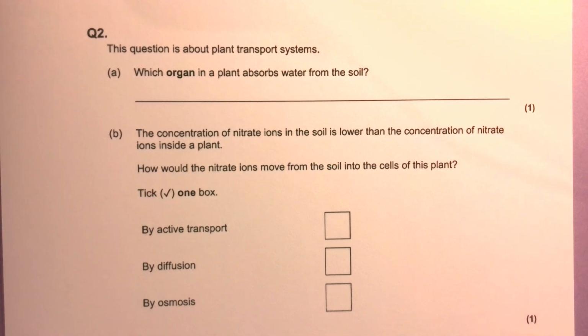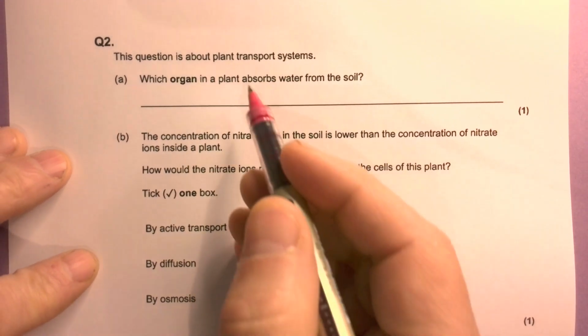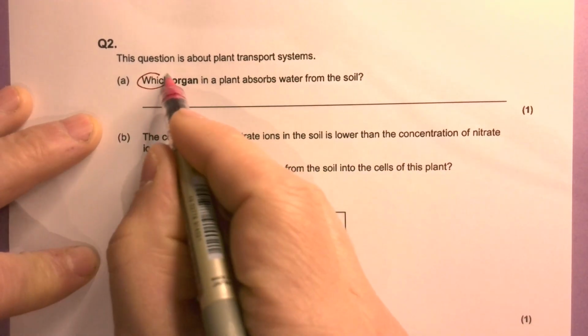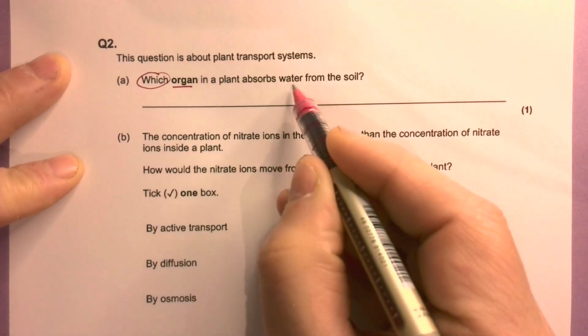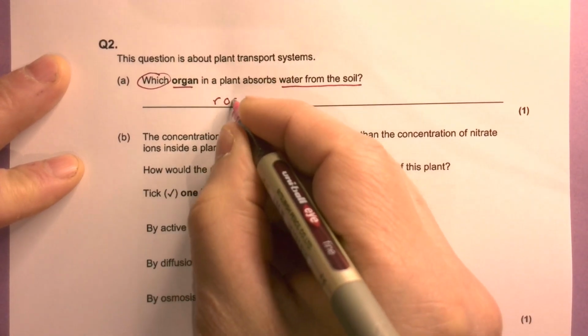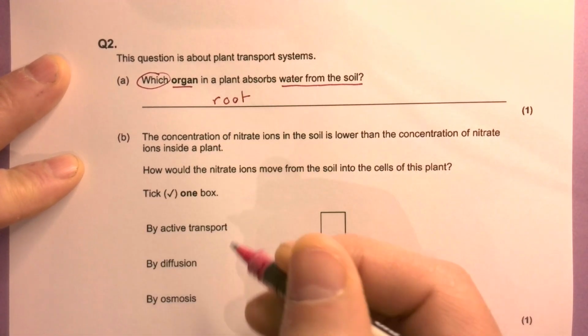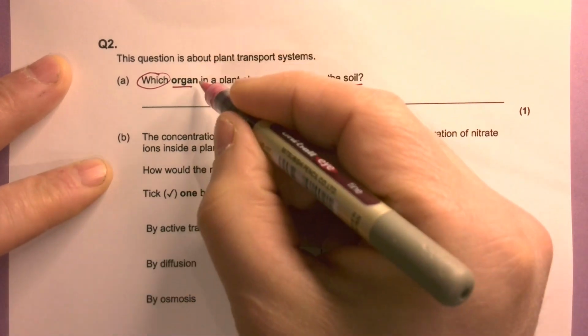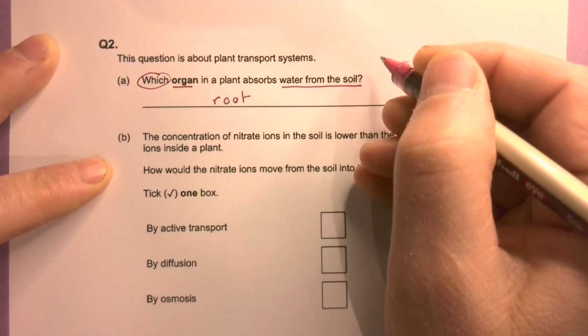Question 2. This question is about plant transport systems. Which organ in a plant absorbs water from the soil? Be really careful here. The organ is the root. Okay. If you wrote root hair cells, they are a cell.